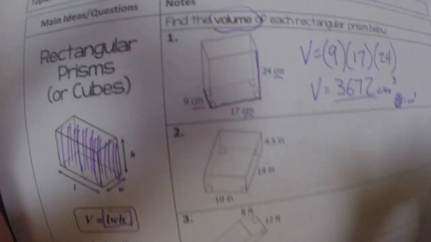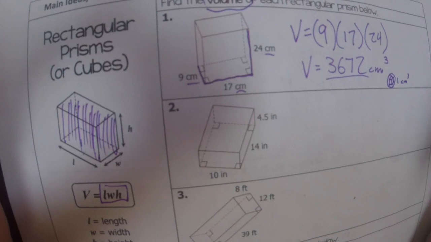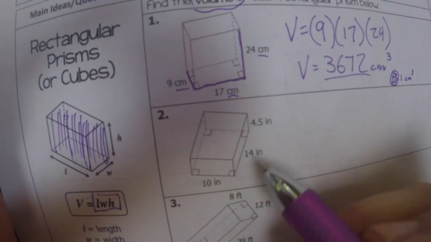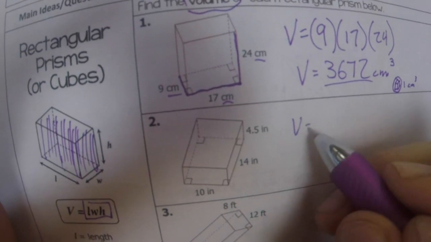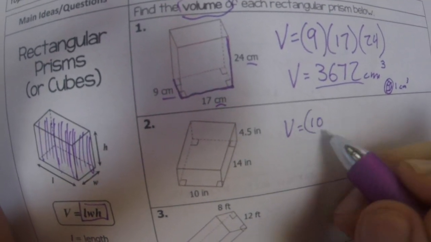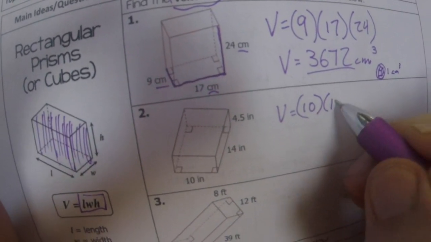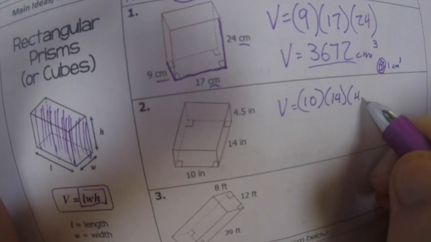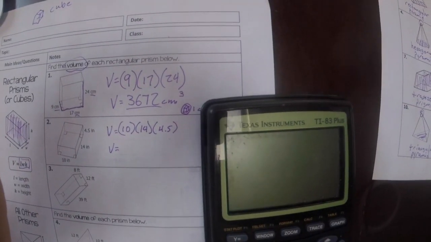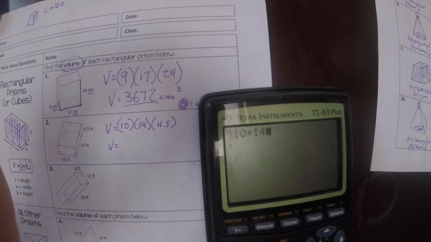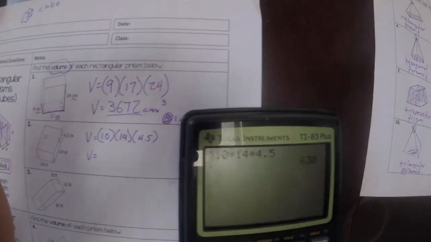Super easy down here. Okay, rectangular prism. We've got to find the volume. We have a length, we have a width, we have a height. All we've got to do is multiply them all together. So we're going to do 10 times 14 times 4.5, which ends up being 630.